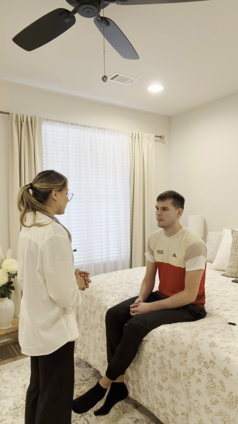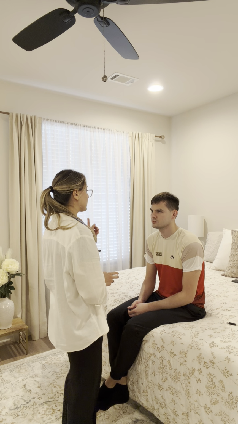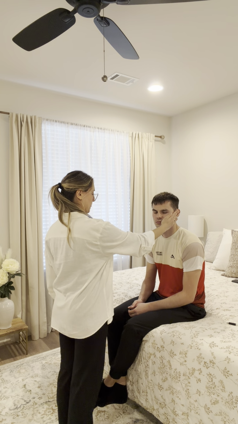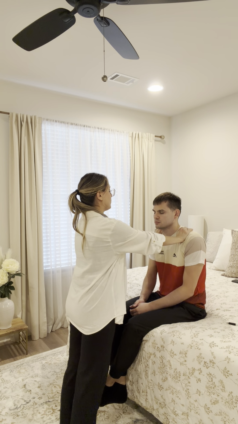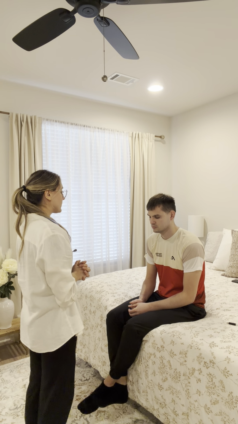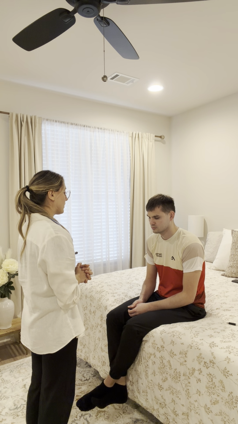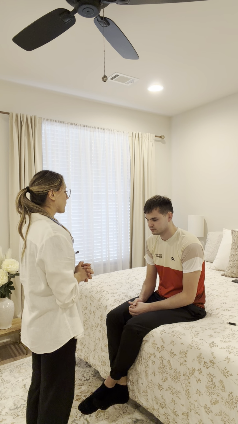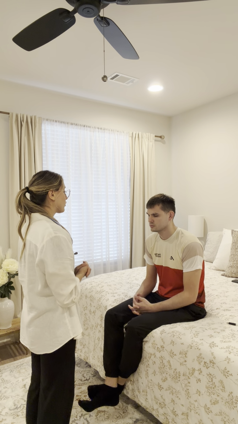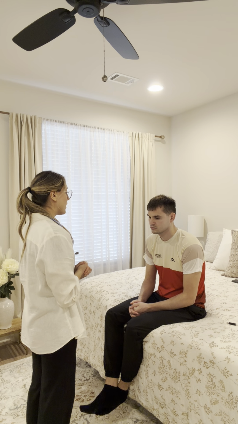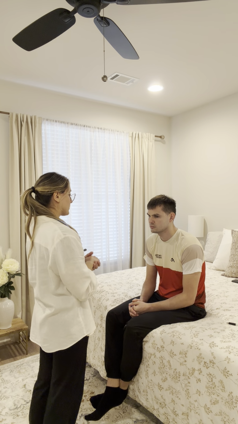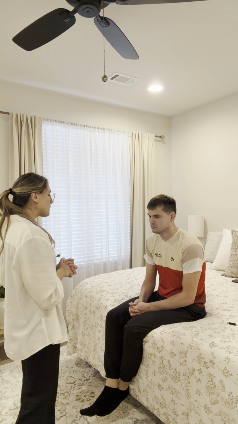I'm going to ask you to turn your head to one side and another against my hand. Okay, and now shrug your shoulders. Head rotation is equal and strong against resistance, as well as cranial nerve 11, the accessory nerve, and the sternocleidomastoid muscle are strong and intact and equal against resistance.